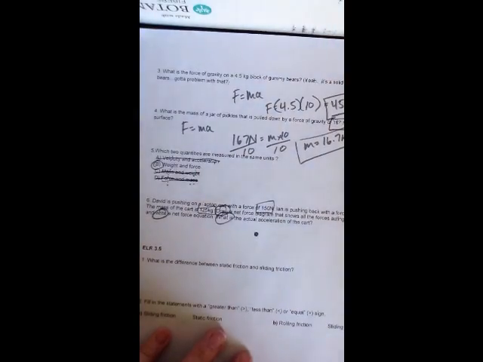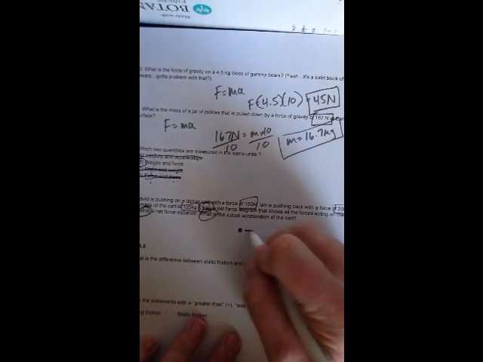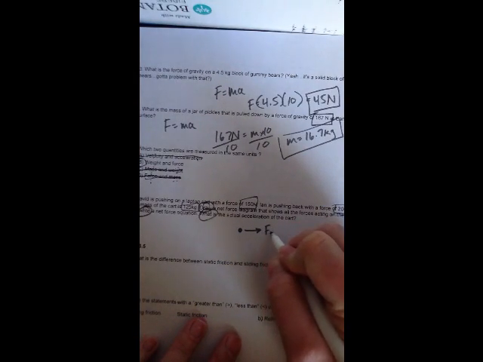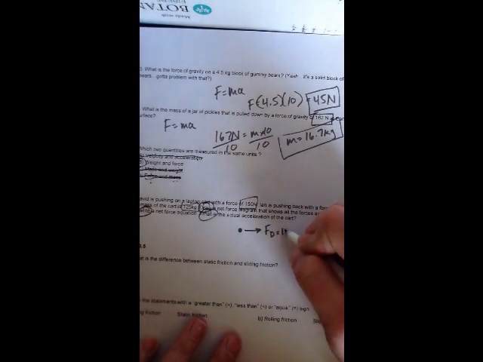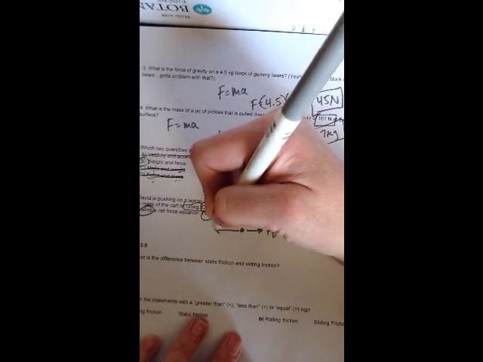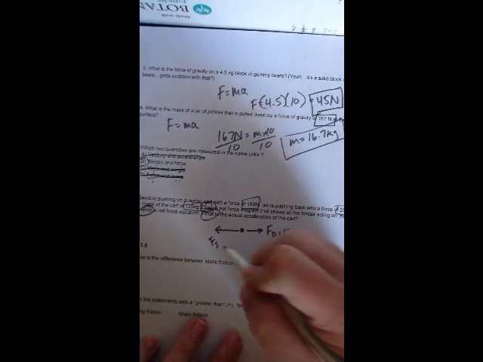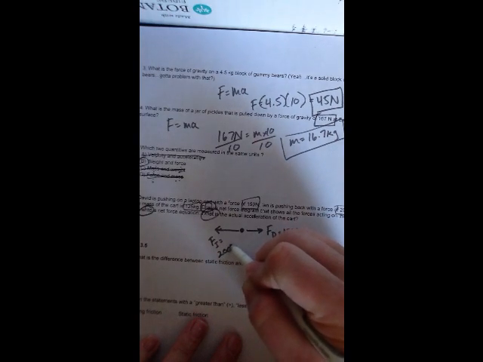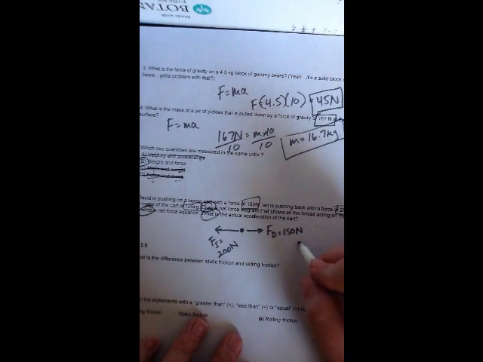So I'm going to use a dot as my cart, because that's what we do in physics. We often use a dot or a box. David is pushing this way with a force of 150 newtons. And Ian is pushing back with a force of 200 newtons. There's my net force diagram. Now I'm going to write a net force equation.